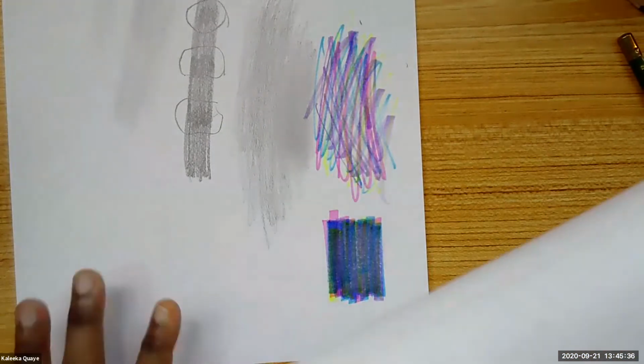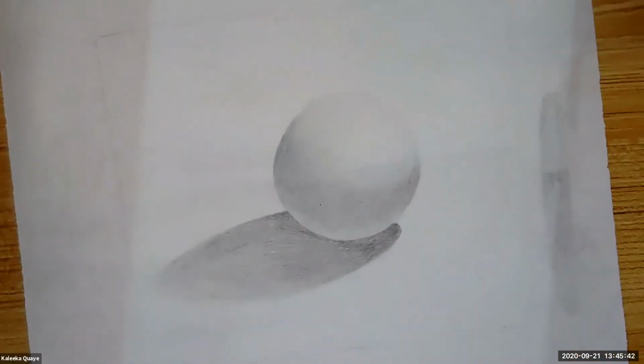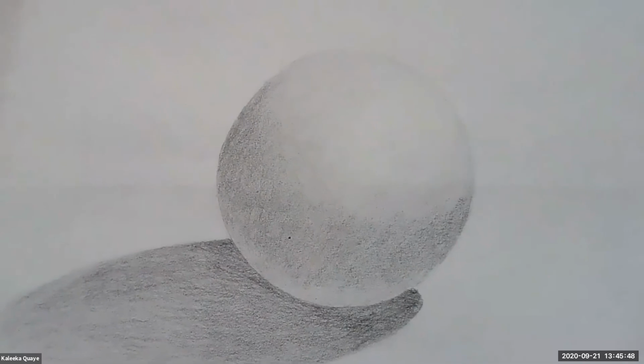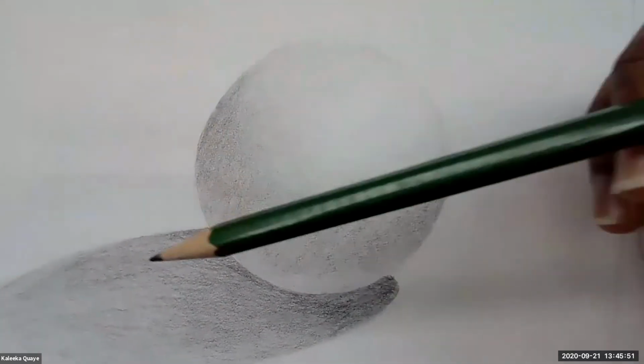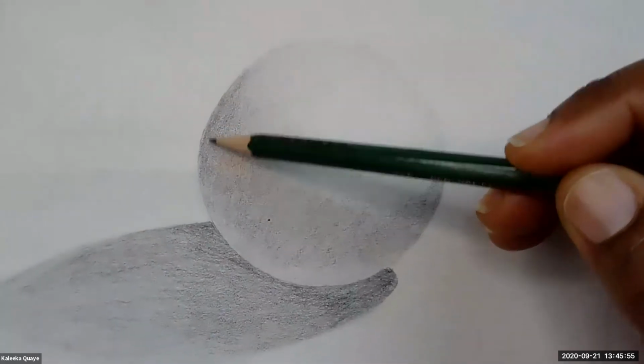Okay, and then I have my sphere. Hold on, let me grab my sphere. So I have this sphere here, and this is the same one that I took in the photo. Let's see how close I can get. There we go. If I were to keep working on this to add a core shadow, all I would do is go here and then go like this.